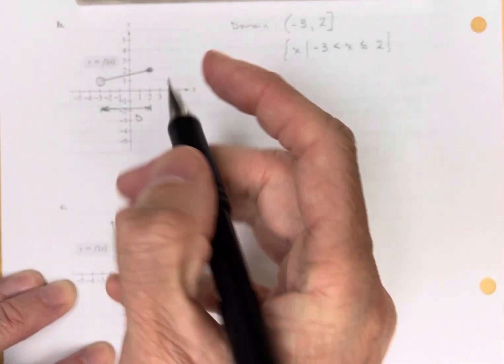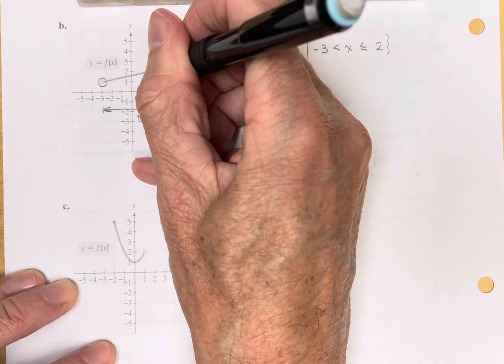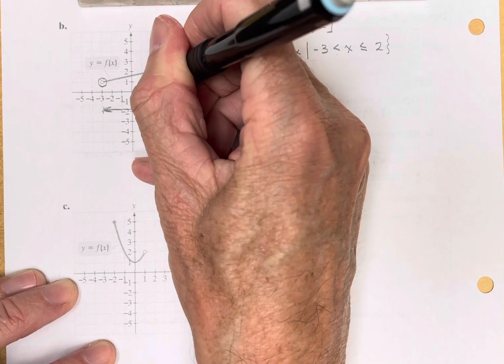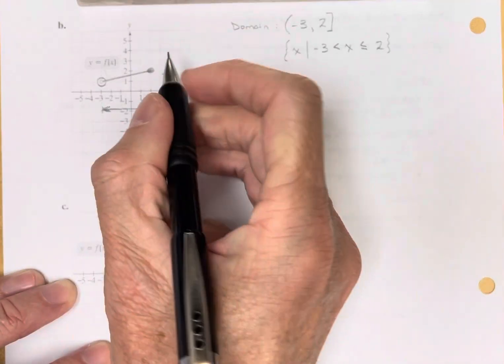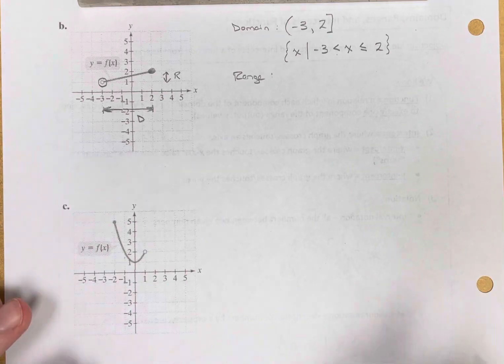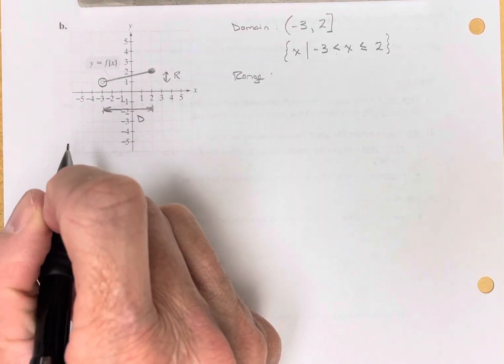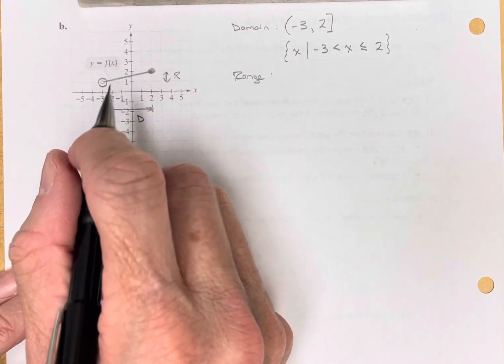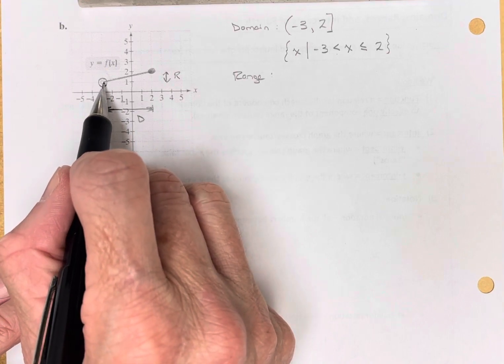Need some more lead, it looks like. Okay, the range is only going from here to here on the y-axis. This is the range right here. It's a very small range. It only goes from 1 to 2 in the y direction. And again, 1 not even included.